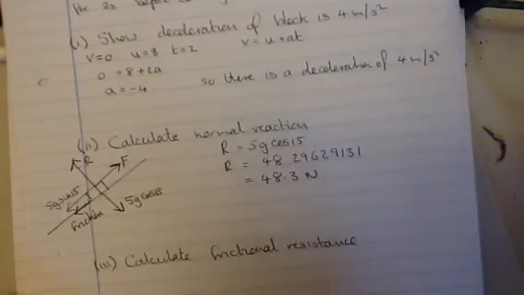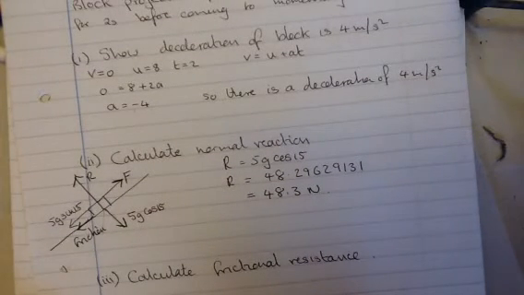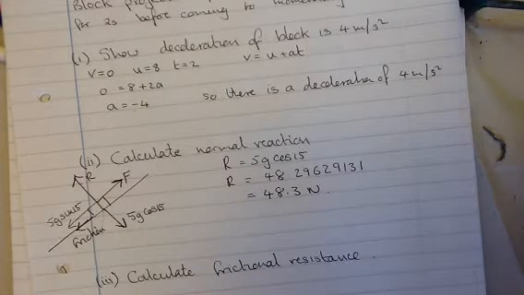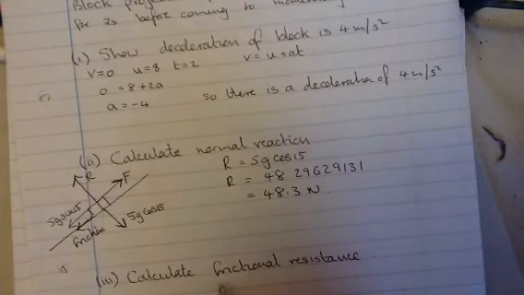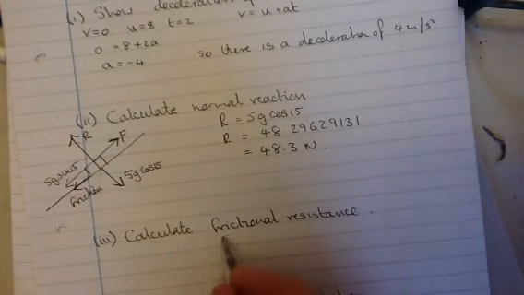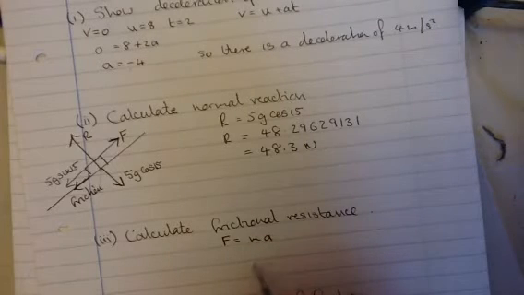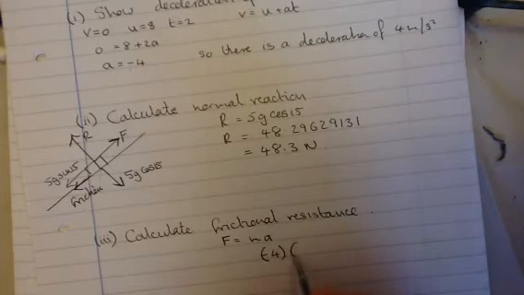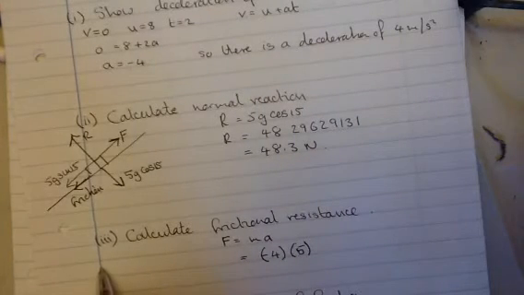Okay, so next we're asked, what's the frictional resistance? Well, we know F equals ma. Resultant force is equal to mass times acceleration. So we have acceleration is minus 4 and the mass is 5. And the resultant force is going to be the driving force up.